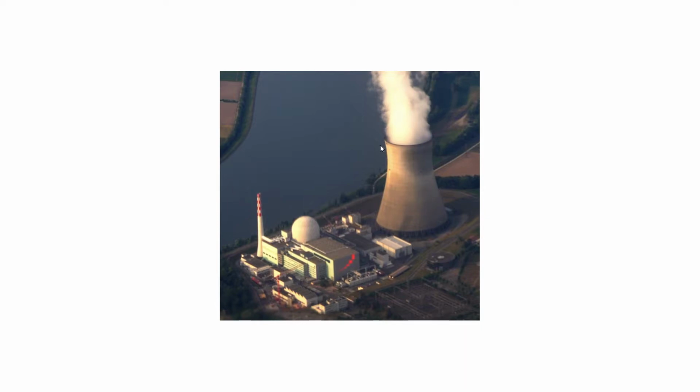This over here is actually a cooling tower. So it looks like it's emitting something. You might think, oh, what is the smoke it's emitting? It's actually just extra steam. It's just excess steam. So that's actually just water vapor that's escaping there.